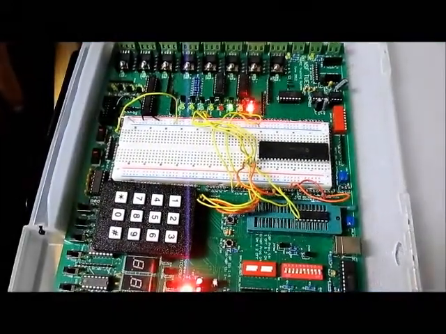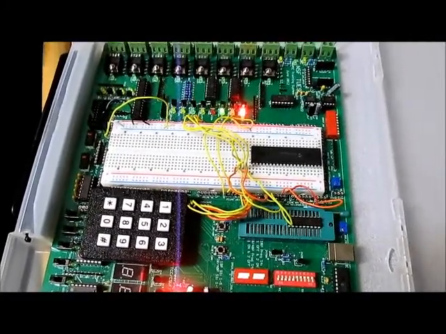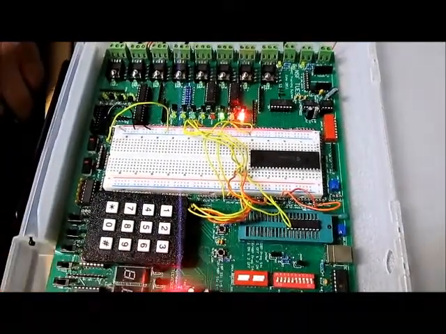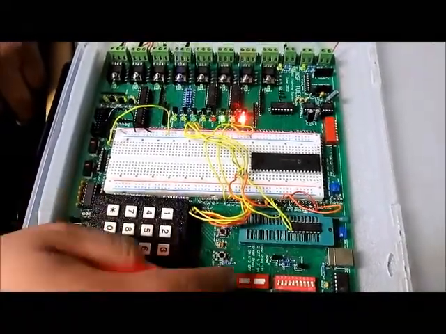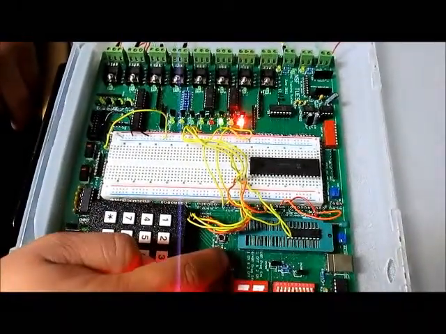Now we're going to demonstrate the random values generated by the randomization routine. This will simply be done by resetting the board, which would demonstrate a different value because another value would be generated.